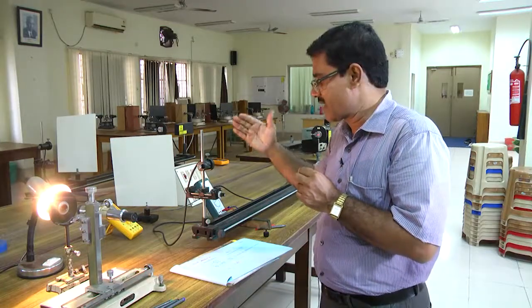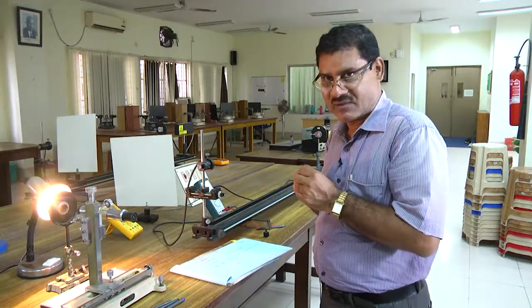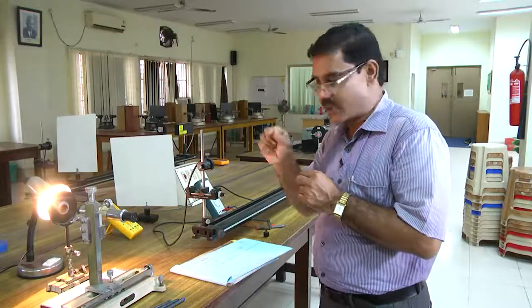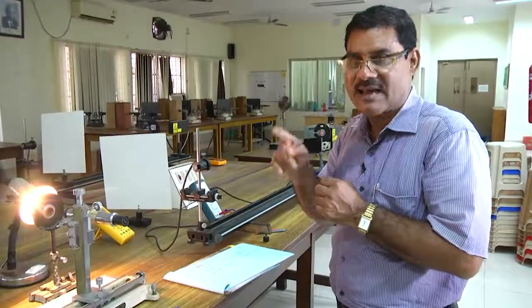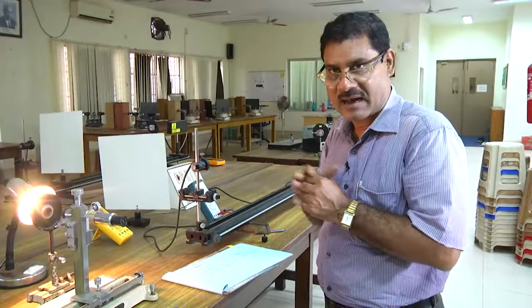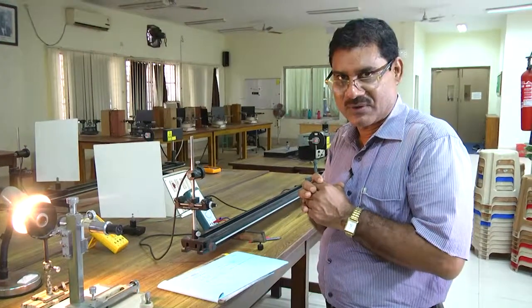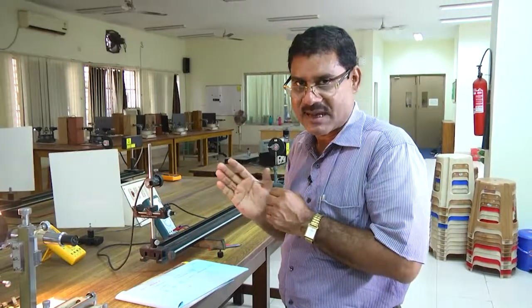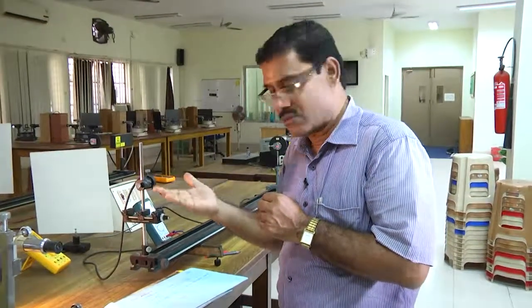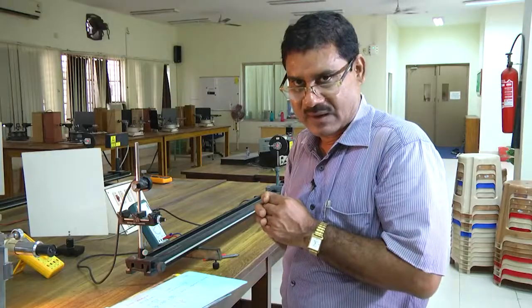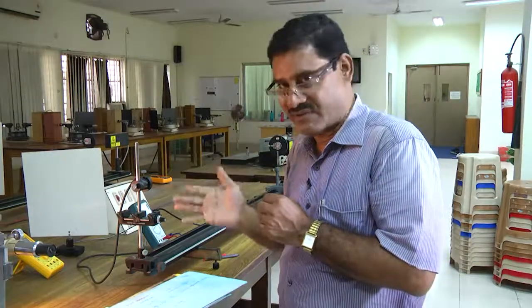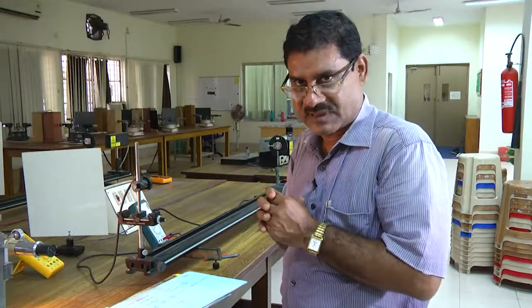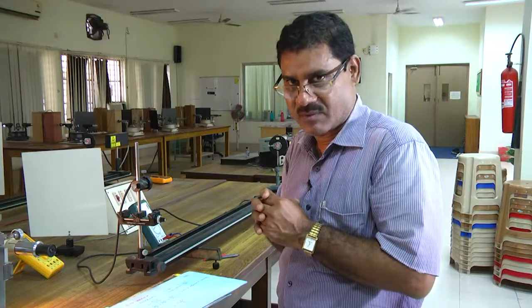For first order, second order, third order, find this angle and put it in the formula a sin theta equal to m lambda. Sin theta is known from the graph, m, the order, is also known, and lambda is given as 632.8 nanometer.